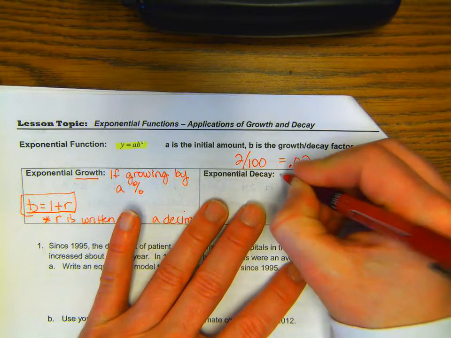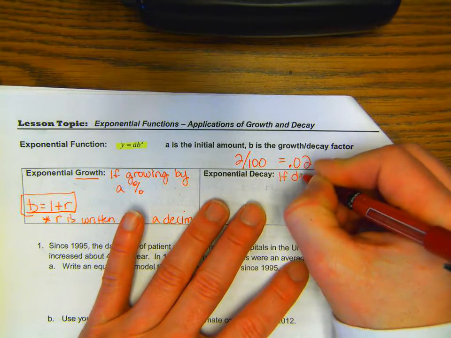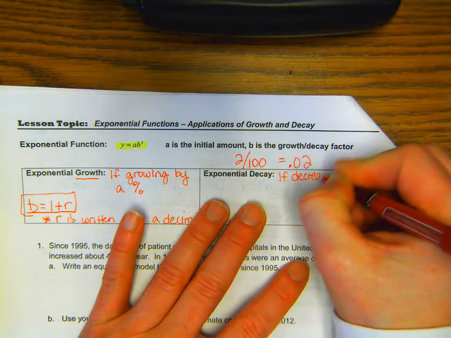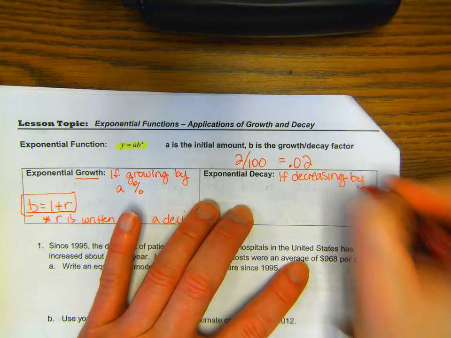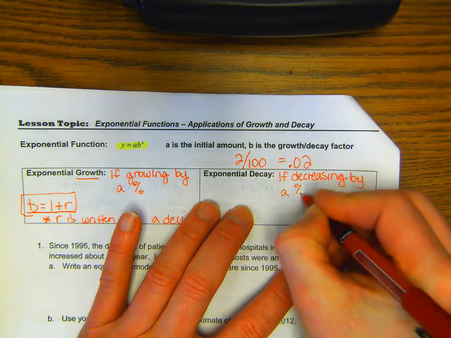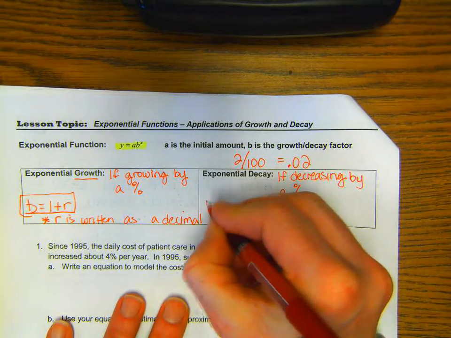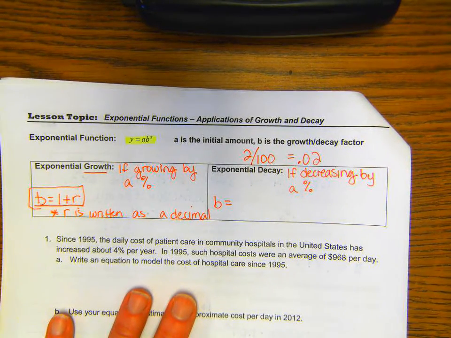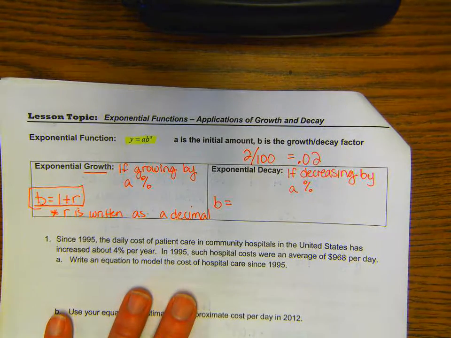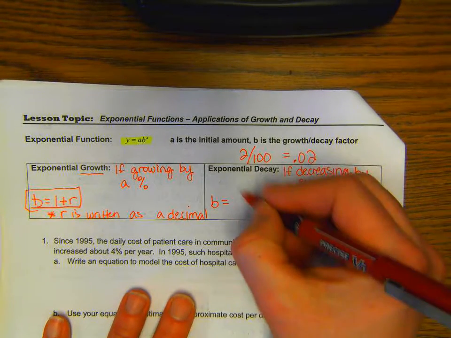Alright, so if it's exponential decay, that means it's decreasing or declining, or some other words. So it's decreasing by a percent. How are we going to figure out B in this case?